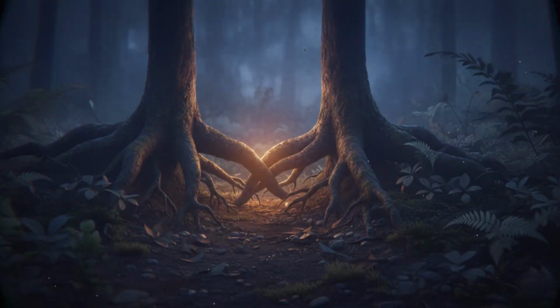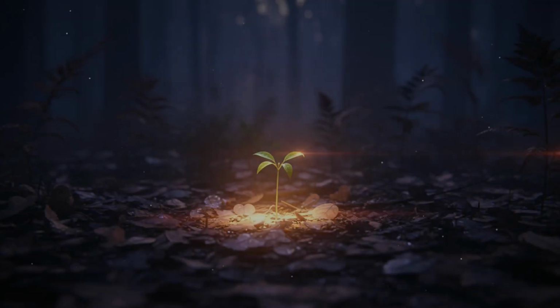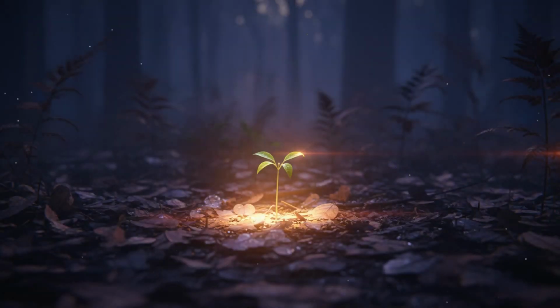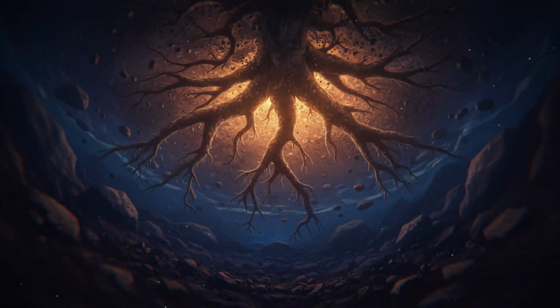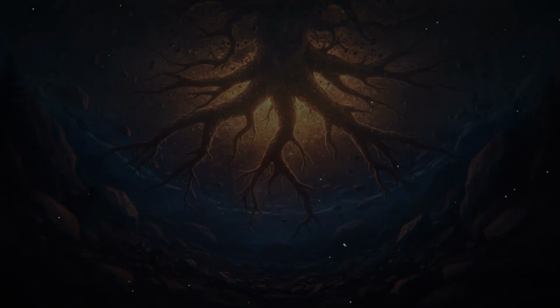This division of labor, one partner gathering light, the other mining stone, has been running without interruption for at least 450 million years, long before there were forests, long before there were flowers, or birds, or anything that breathed with lungs. The partnership is older than almost everything we would recognize as life on land. And it has lasted because it works.